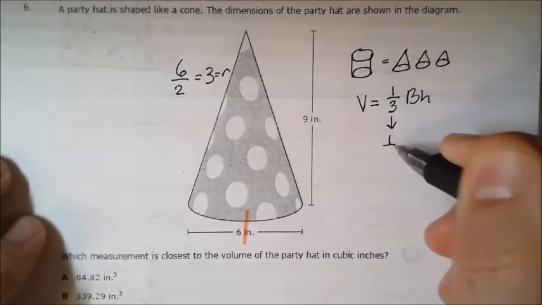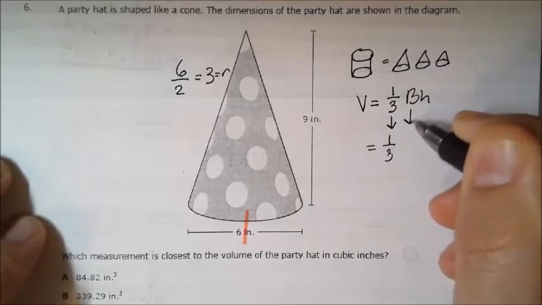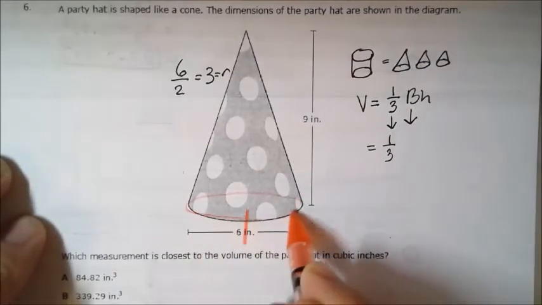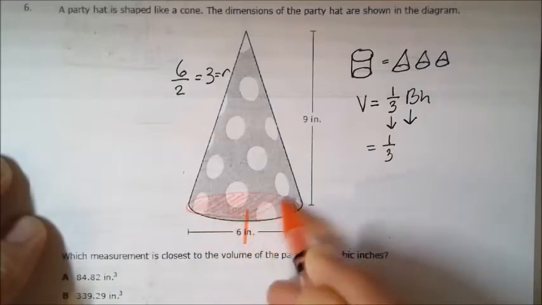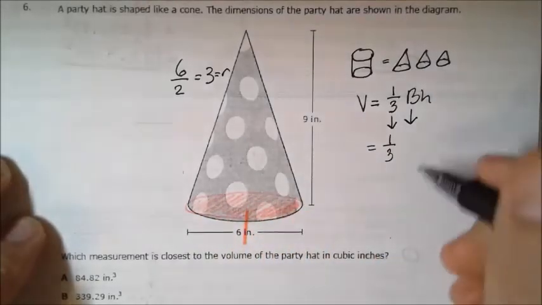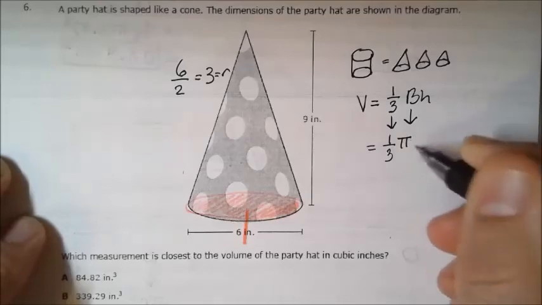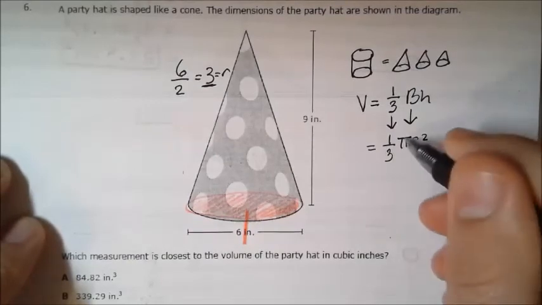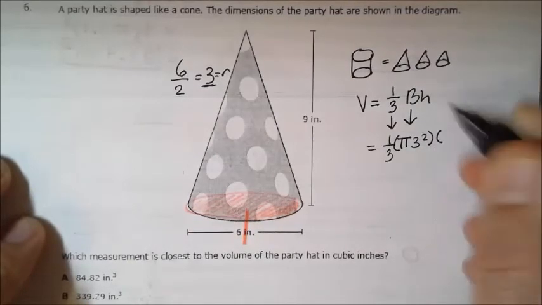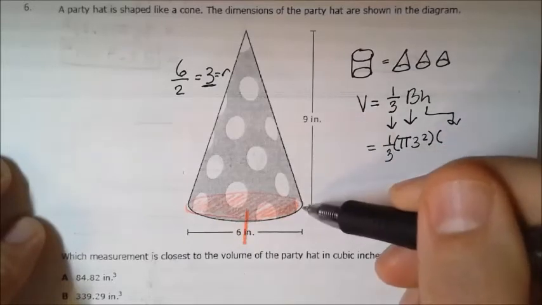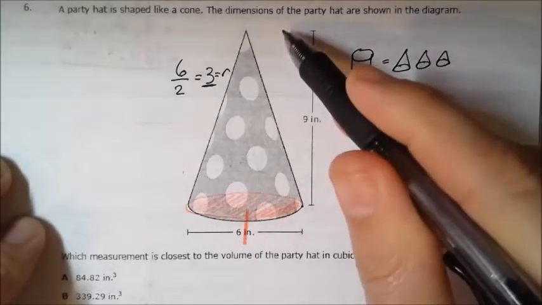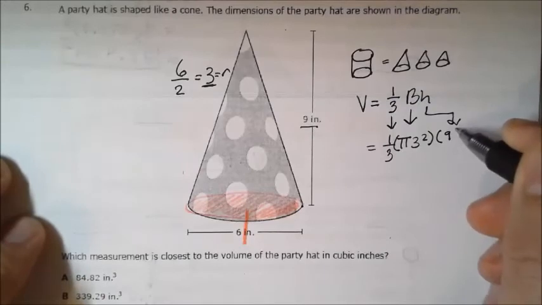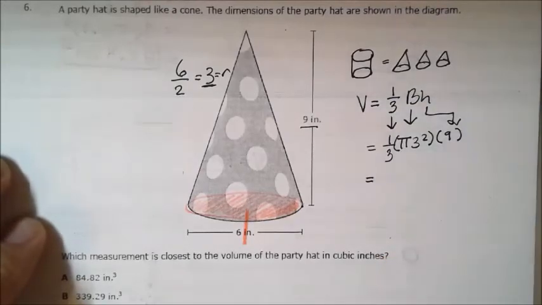So I'm going to go ahead and bring down my 1/3. I'm going to bring down my big B, which, notice that if I were to complete this base and make it a circle, we know that this base right here is a circle that it sits on, and so it's pi r squared. So we're going to do pi, and then for r, we're going to put our radius, which is 3 squared. And then we have to multiply this, I'm going to put parentheses, to our height. And the height is the distance from the bottom of the base all the way to the top, our furthest point on the other side of the object. And it says it's 9 inches, so we're going to put 9. And now we just need to put this in our calculators and solve it.